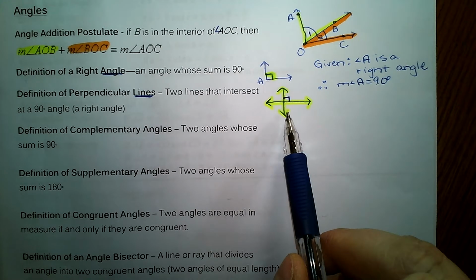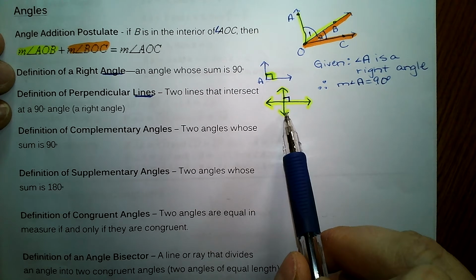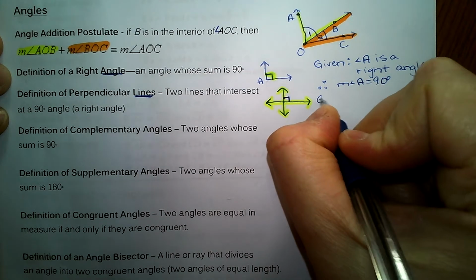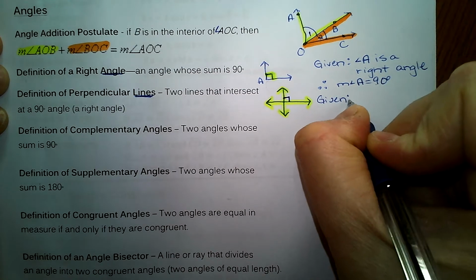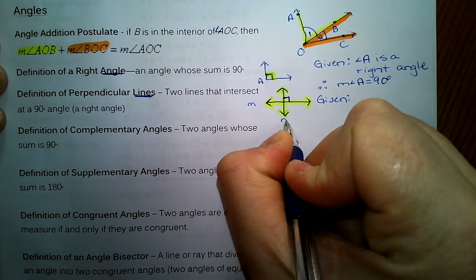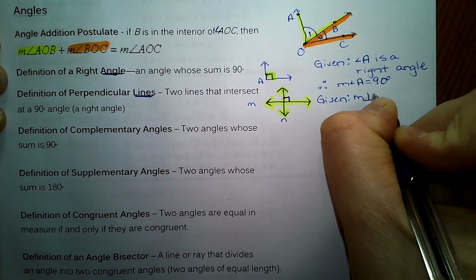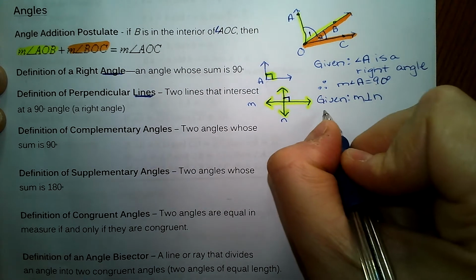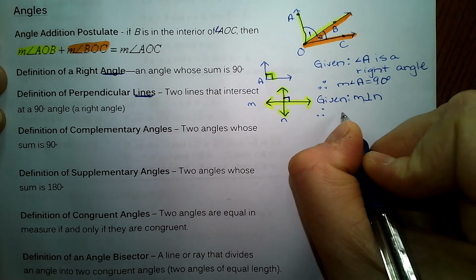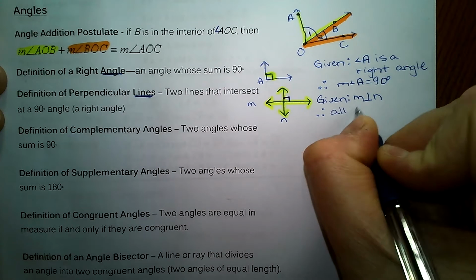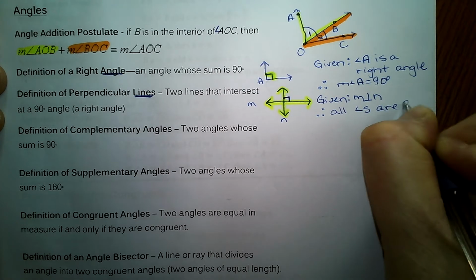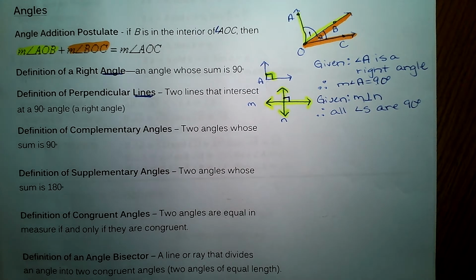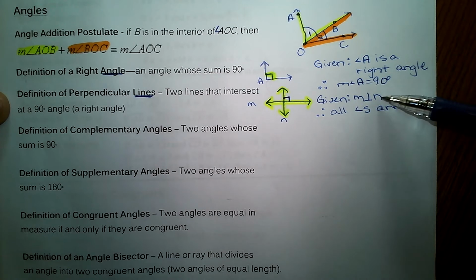Whereas this would be a different given. This might say given lines M and N are perpendicular. So therefore, all angles are 90 degrees. Okay? So when told that the lines were perpendicular, then we'll know the angles are 90 degrees. The conclusion is the same. The difference is what's given to you.